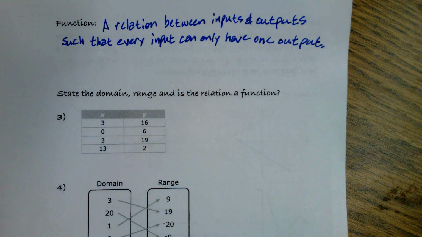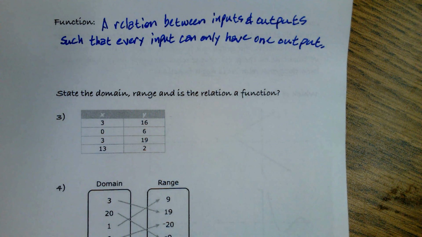So go ahead and write that down. A function is a relation between inputs and outputs such that every input can only have one output.